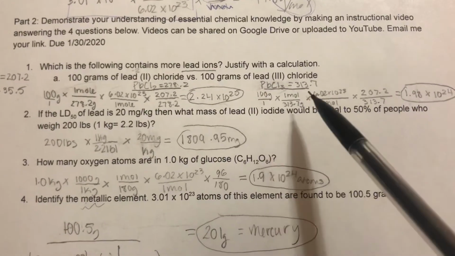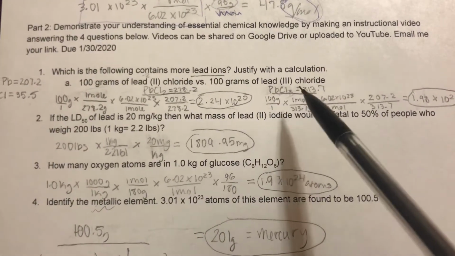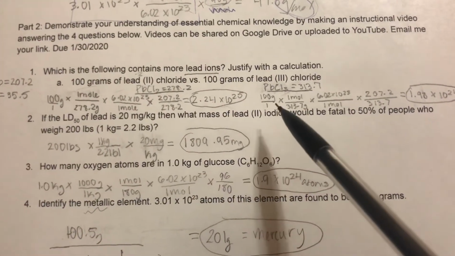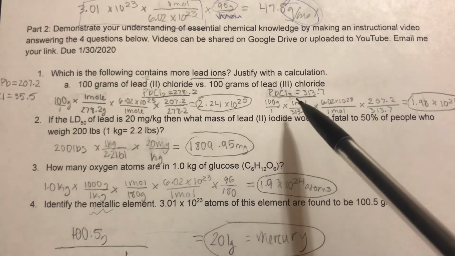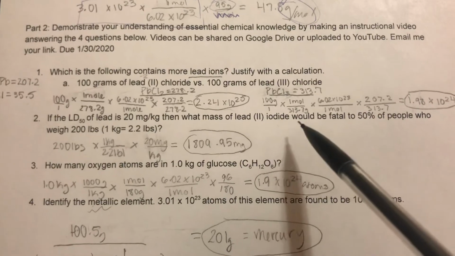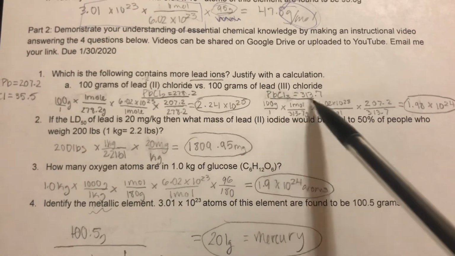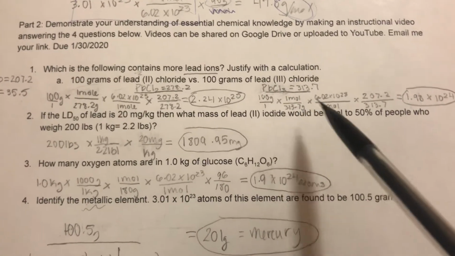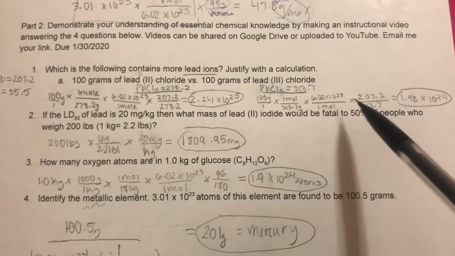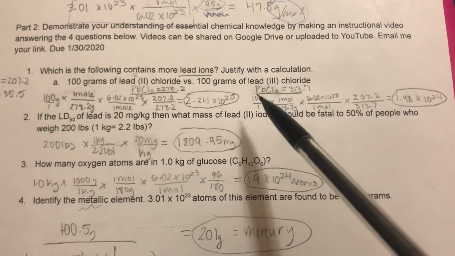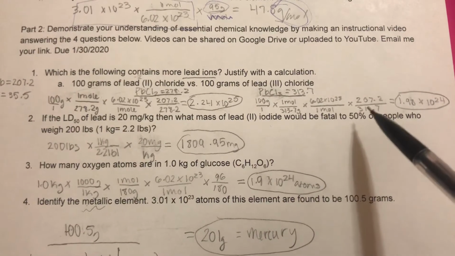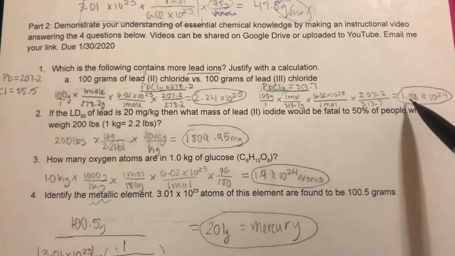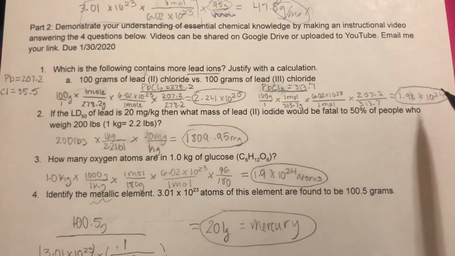I did the same for the other side, except this one was PbCl3, so it had one more Cl, which was one more 35.5 grams. So I multiplied 100 grams times 1 mole to cancel out the grams, over 337 grams, which is the total mass of the compound. After, I multiplied by Avogadro's number so I could cancel out the moles and go into the unit of atoms. Then I multiplied the total number of lead out of the entire mass of the compound to add the percentages of lead. This gave me 1.98 times 10 to the 24.